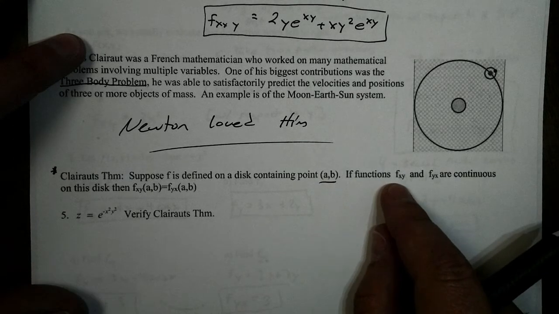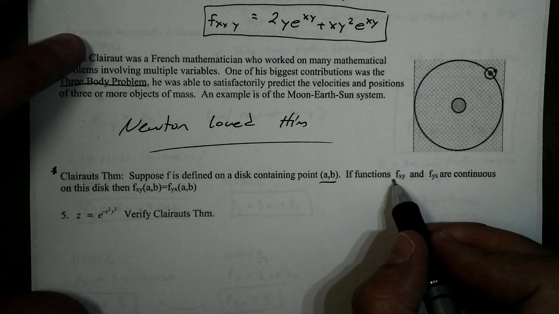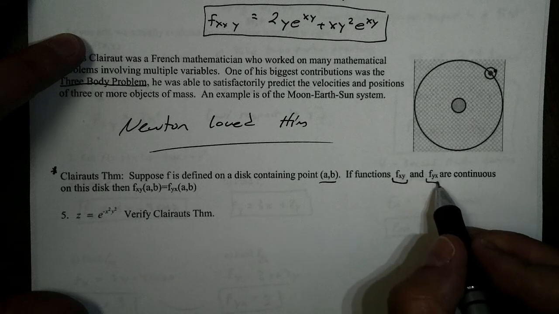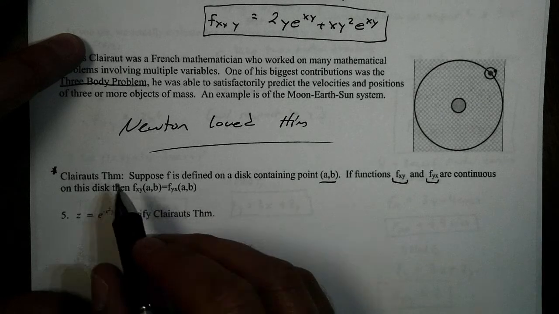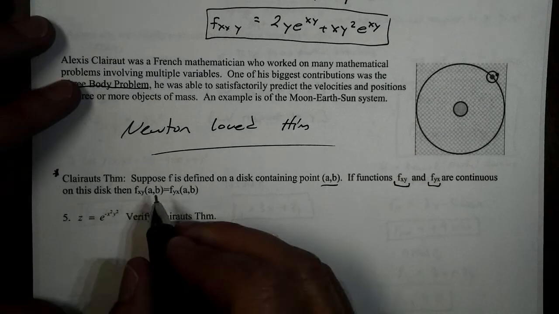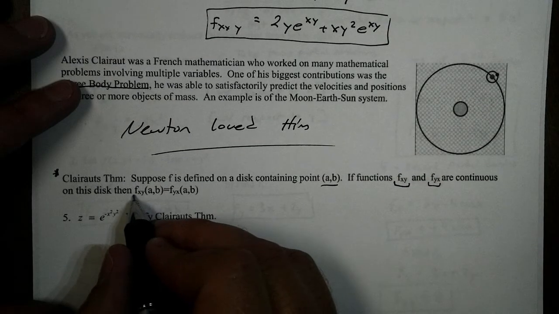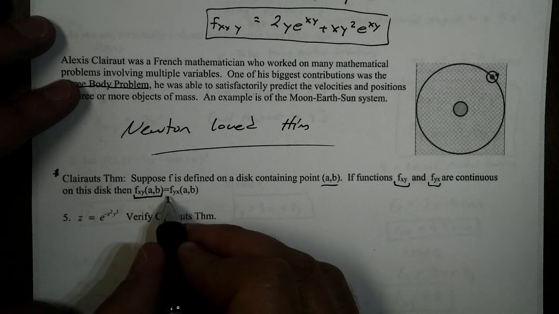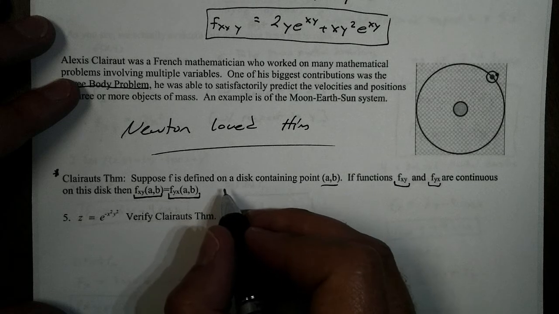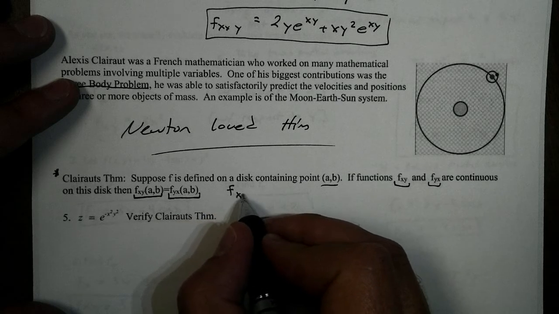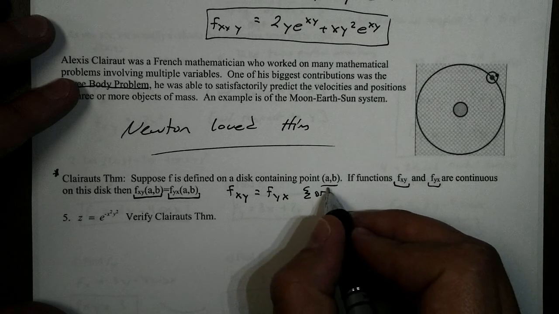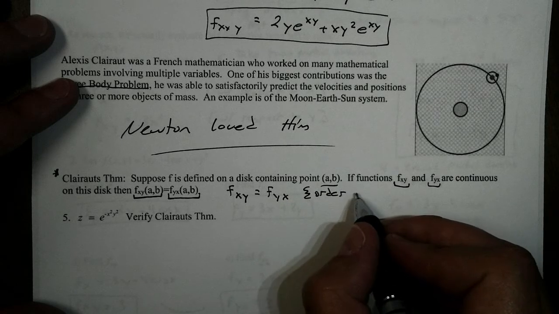If my partials, which are partials of f of xy and f of yx, are continuous on this disk, in other words, the derivative is a continuous function, then we can say that the partial with respect to xy equals the partial with respect to yx. And all this is really saying is the partial of xy will equal the partial of yx. In other words, the order in which we take the derivative does not matter.